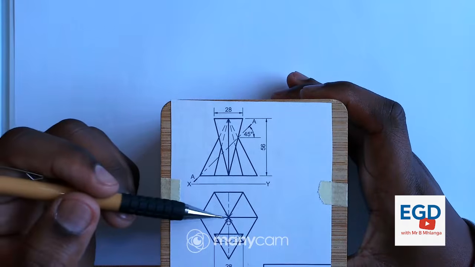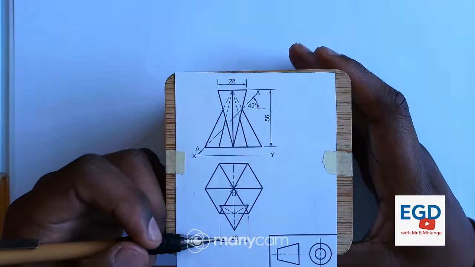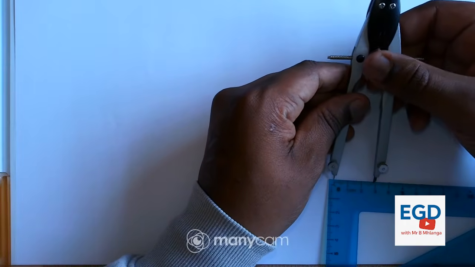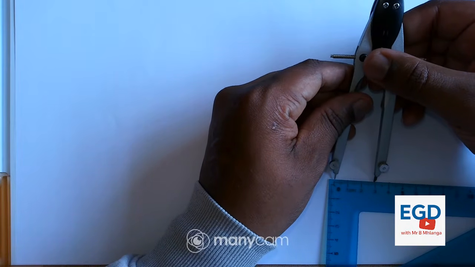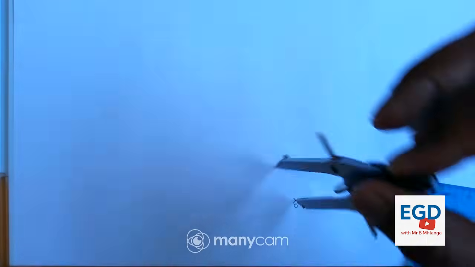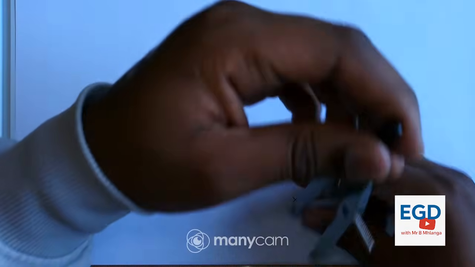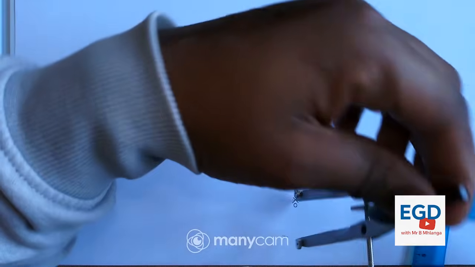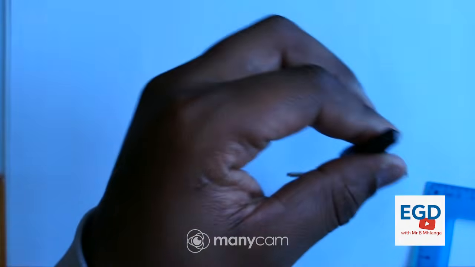That means I'll start by drawing a circle using this dimension 28. That means I'll measure 28 on my compass. 28 is right there. So I'll just draw a circle, light construction. Just like that. Let me just adjust here. Okay, so this is my circle, light construction.